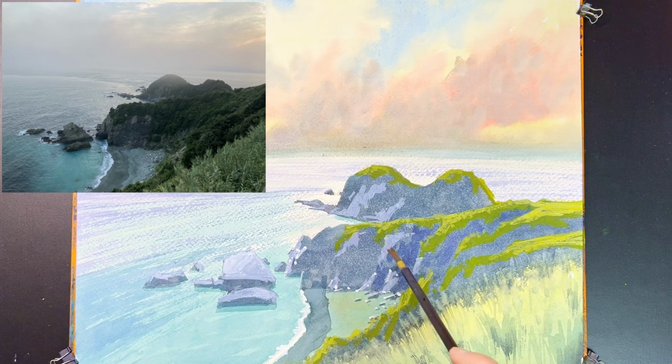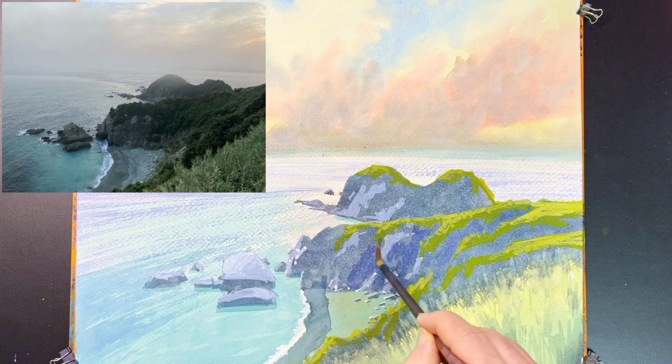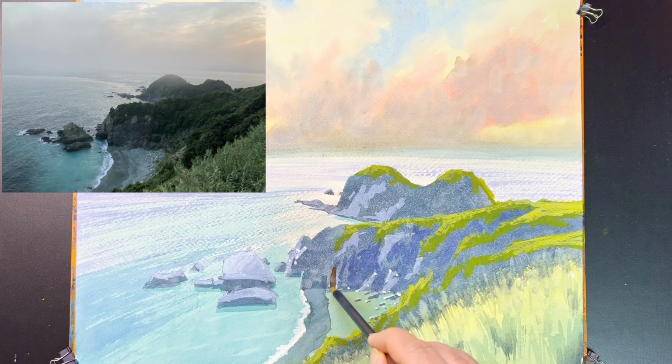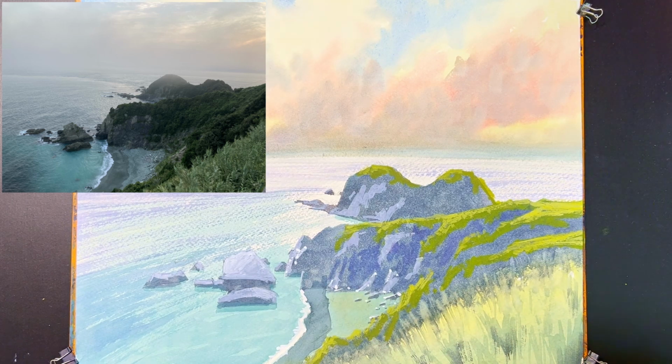And also I can kind of play with this a little bit maybe. I'm kind of adding more character, more definition, I guess, to the cliff face.